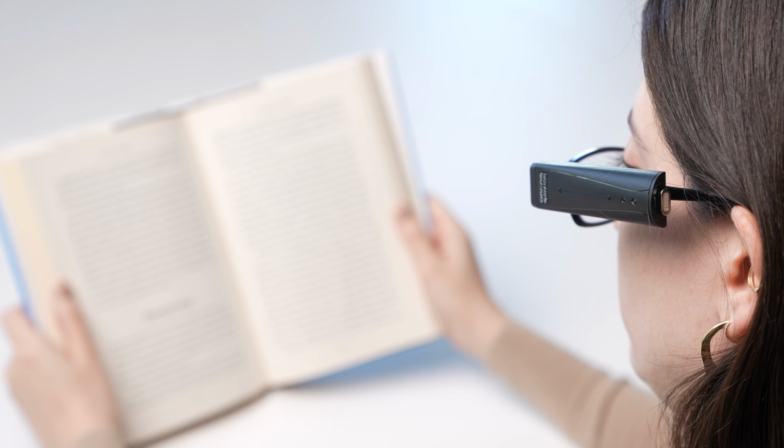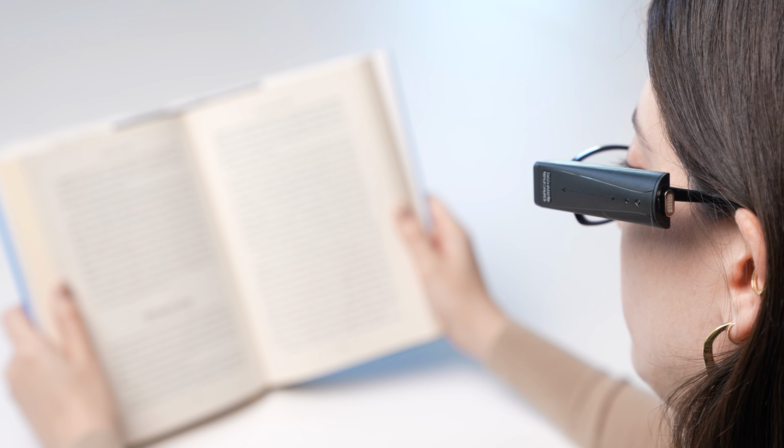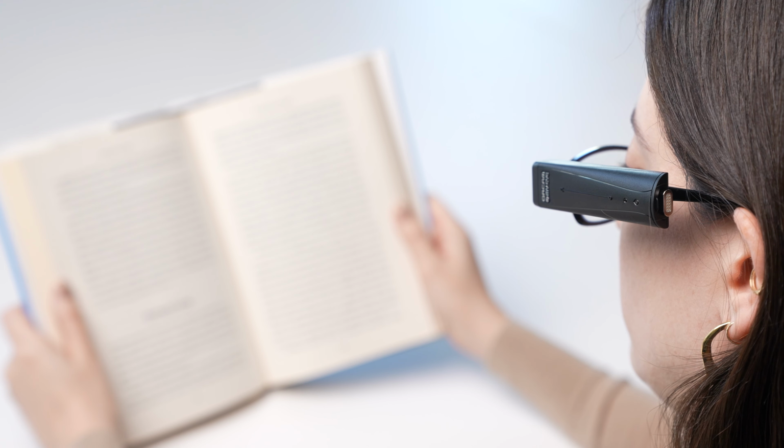Another convenient way to interact with text is by using voice commands. To use the Smart Reading voice commands option, simply say, "Hey OrCam, Smart Reading," followed by what you want it to do. For instance, if you want the device to capture a full page and read the text, say, "Hey OrCam, Smart Reading, read everything."